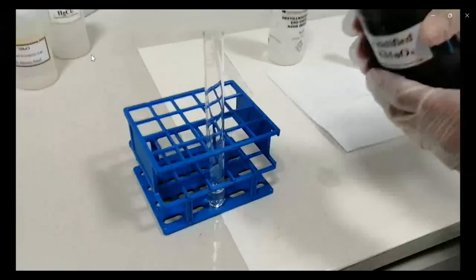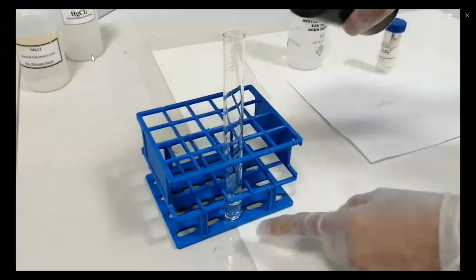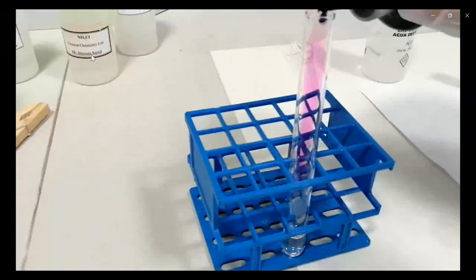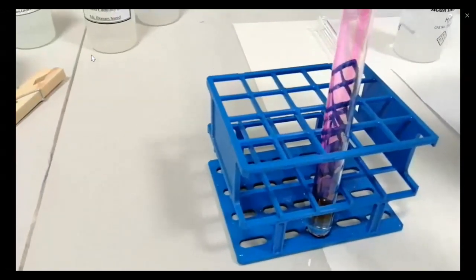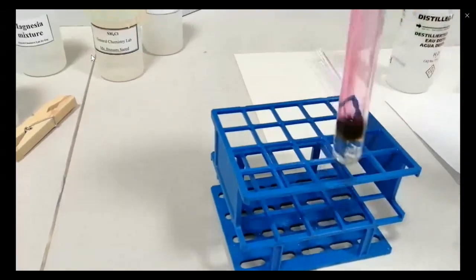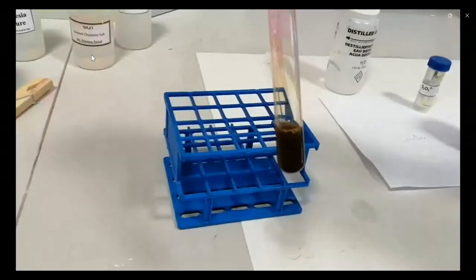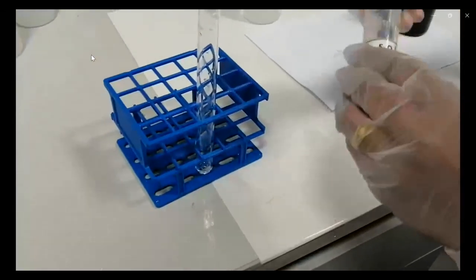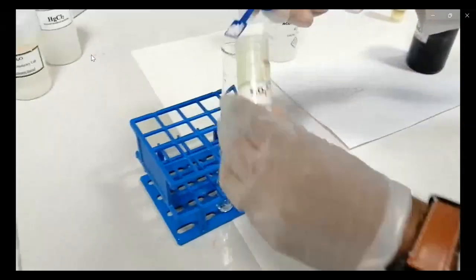You will see its color on the test tube edge, violet, and once it reaches the solution, it discharges to a brown color, which means nitrite is a reducing agent. The same observation you will see with thiosulfate, but you have to prepare a solution first.